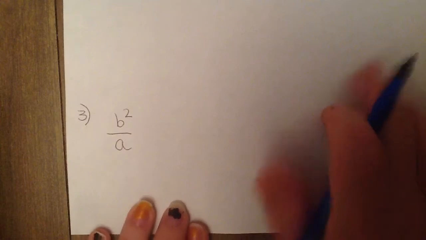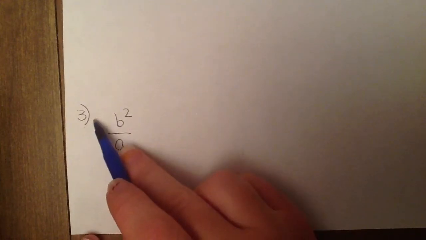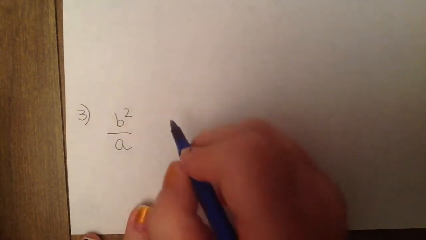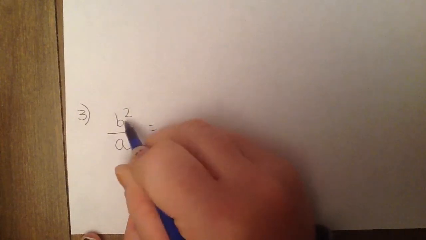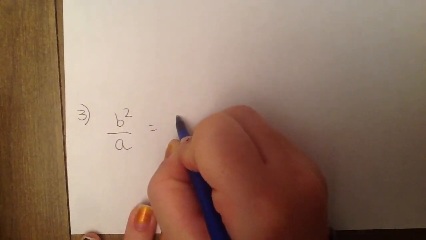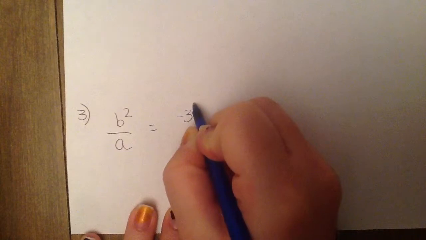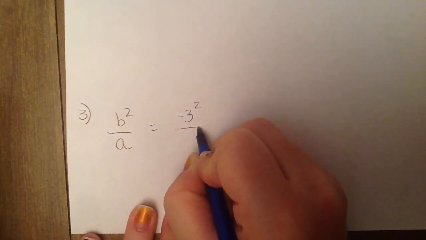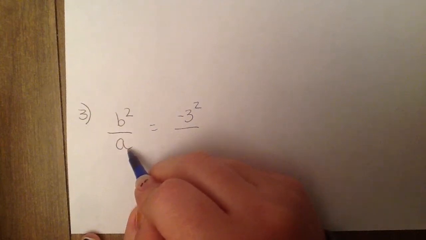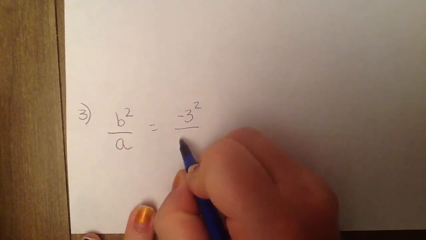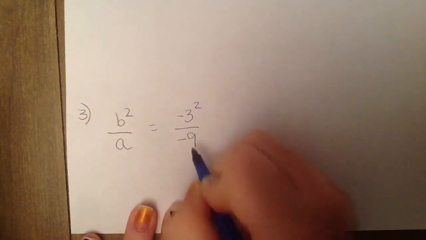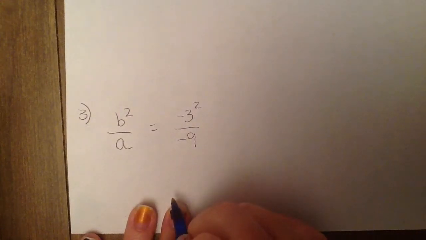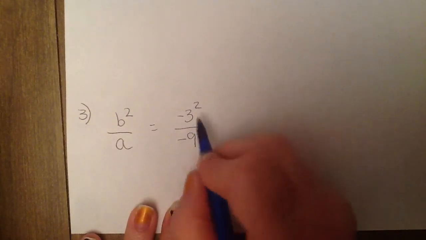Last one. Number 3, in place of b, instead of b squared, we are going to have -3 squared. And instead of a, we are going to put -9. We must first figure out what's on top.